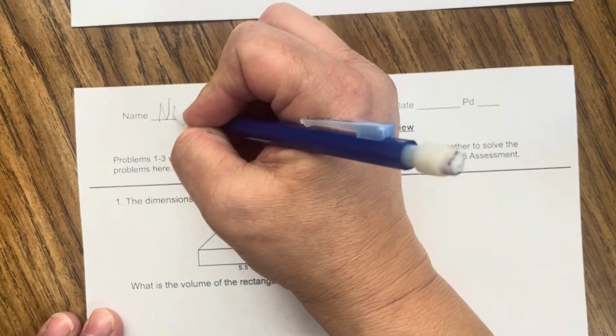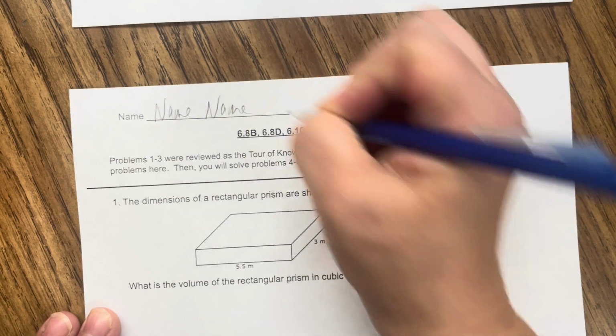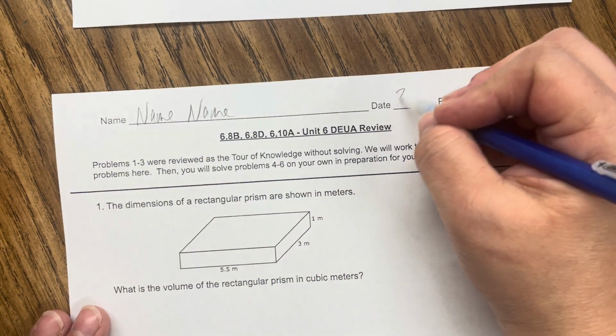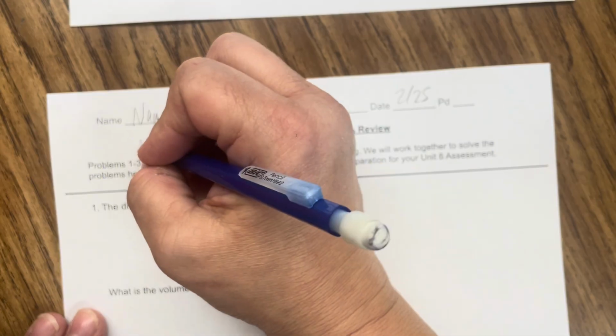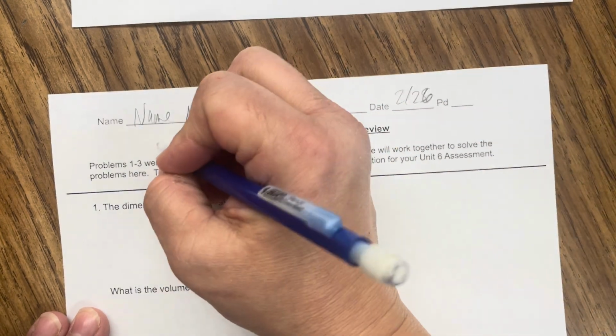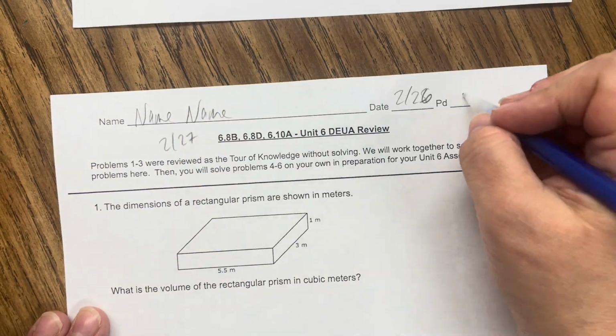Go ahead and please put your first name and your last name and the date. Today is the 25th. Your test is going to be on the 26th, so your test will be tomorrow. Okay, put your period number.